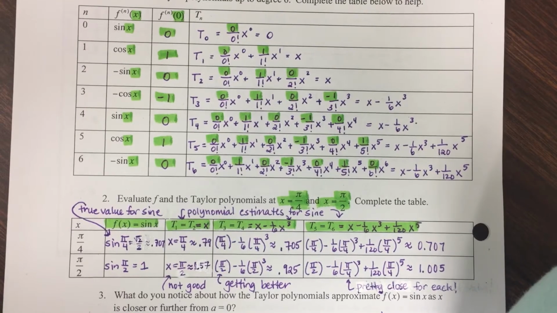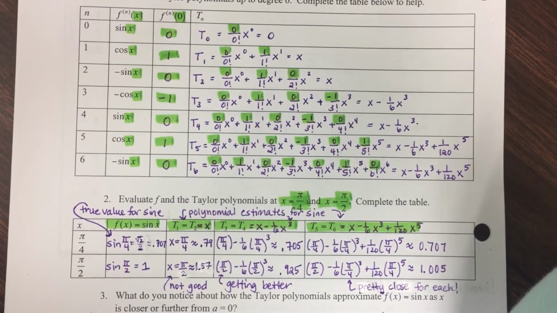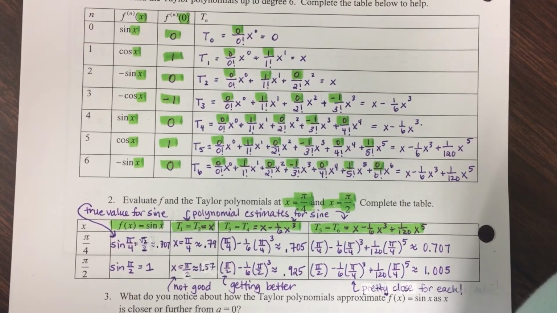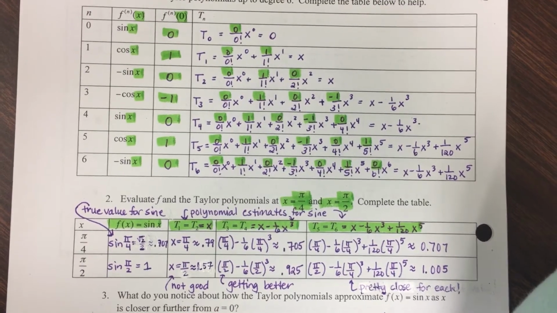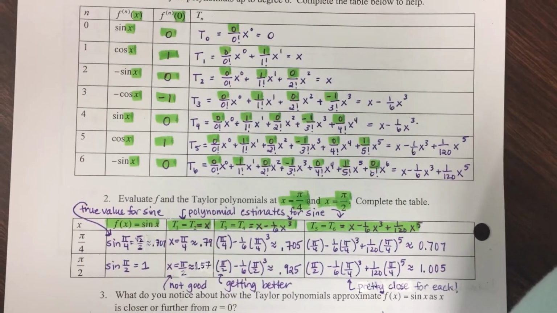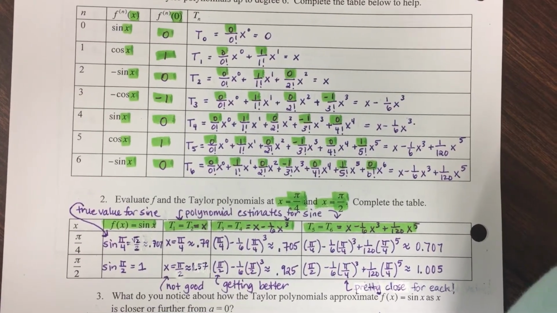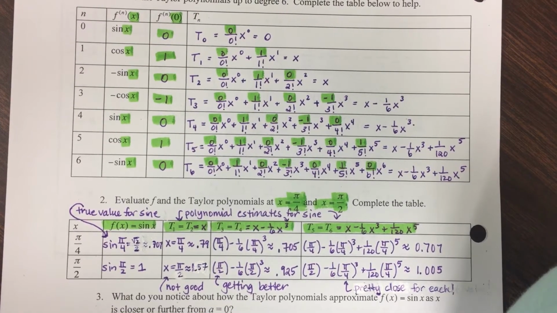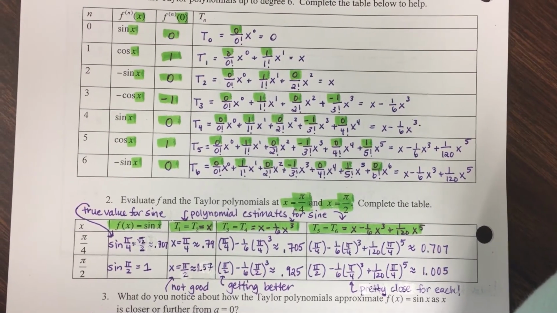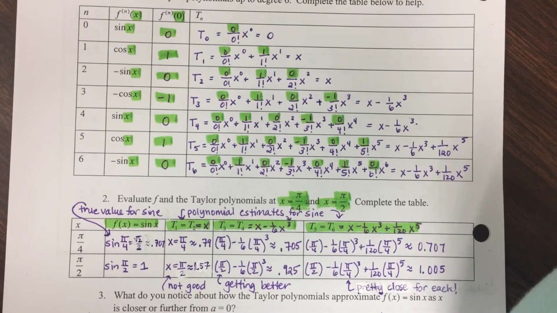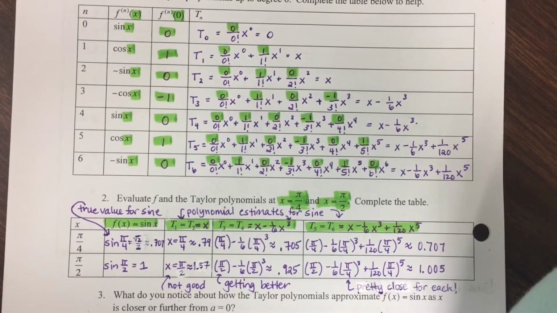But let's see what happens if we plug it into T3 and T4. So remember, T3 and T4 are actually the same polynomial, the cubic polynomial. We're plugging in pi over 4 for x, and you can see we start to do a little bit better for pi over 4. We get to about 0.705, which is better. It's closer to 0.707. We're off there in the, what is that, thousandths spot?